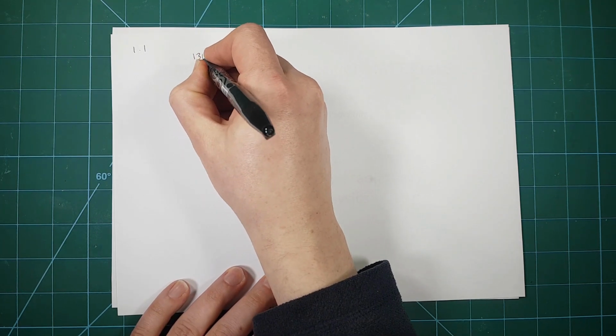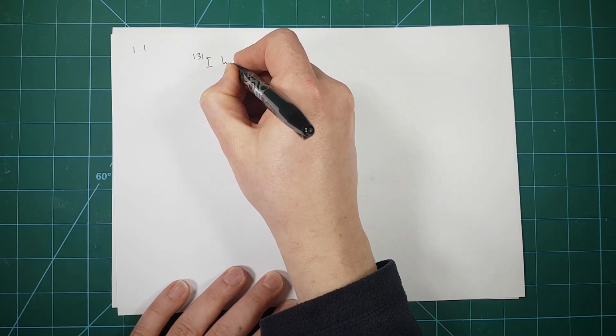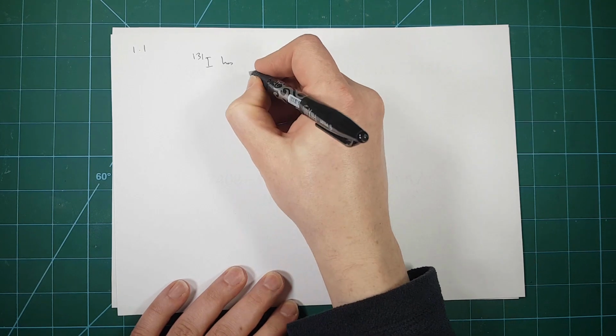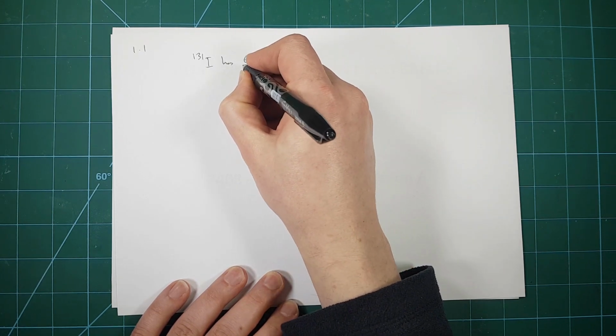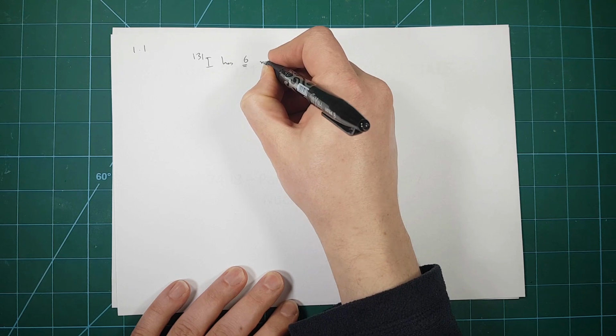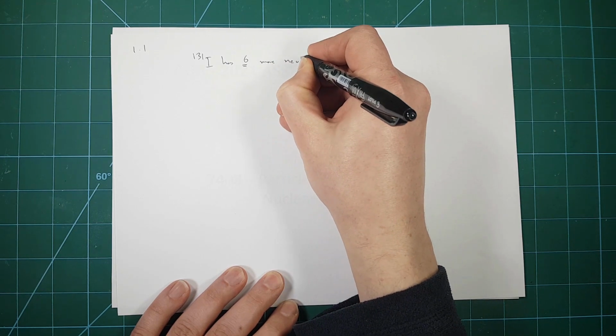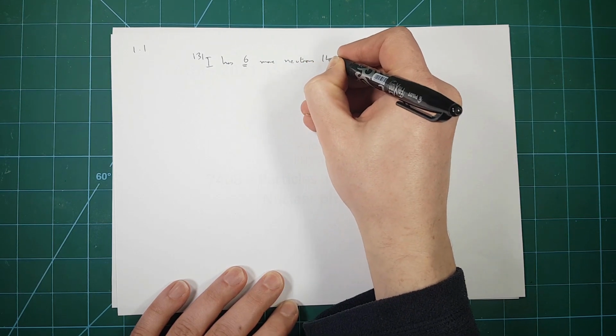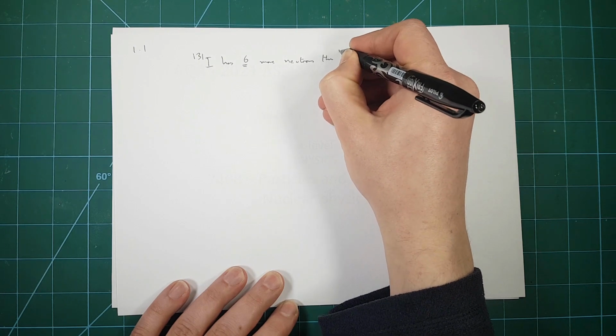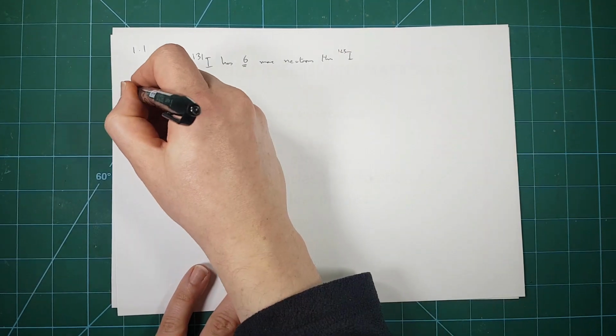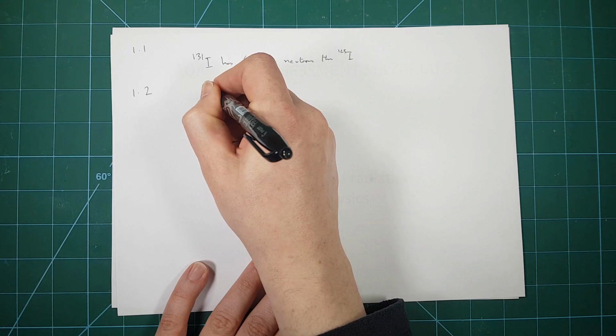So the iodine 131 has, and then be explicit about the difference. So it's not just more neutrons, but 6 more neutrons than iodine 125.